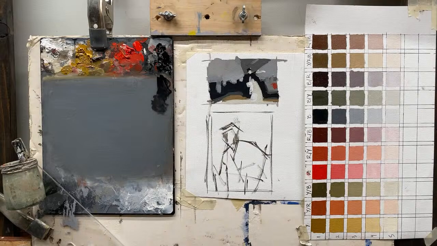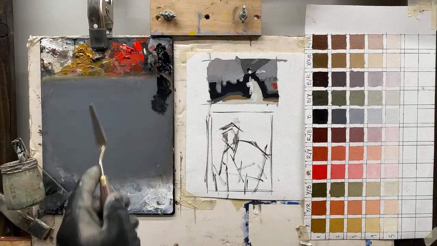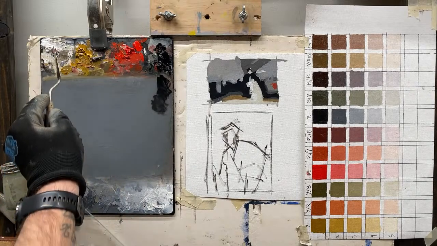All right, that's good enough to get started here. So I'm going to do a similar start. I want to do values, just to start to analyze this thing. But I think it won't be quite as in-depth of palette work as that last one.